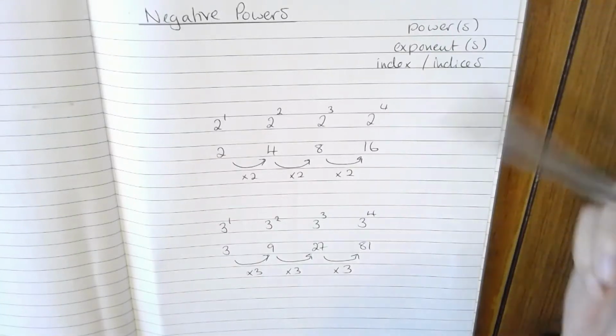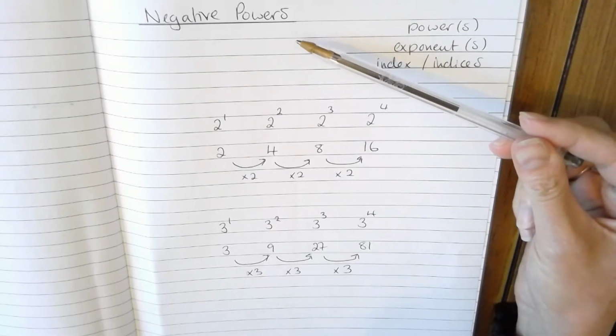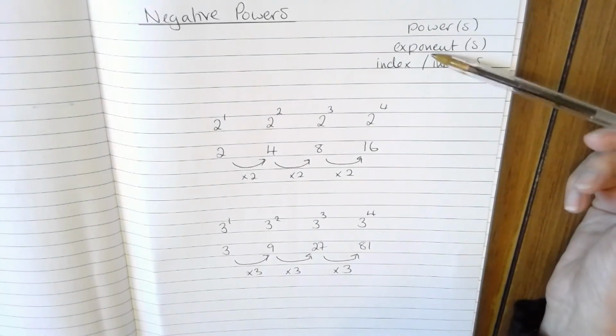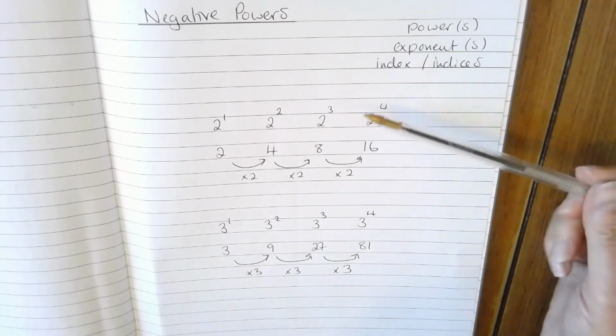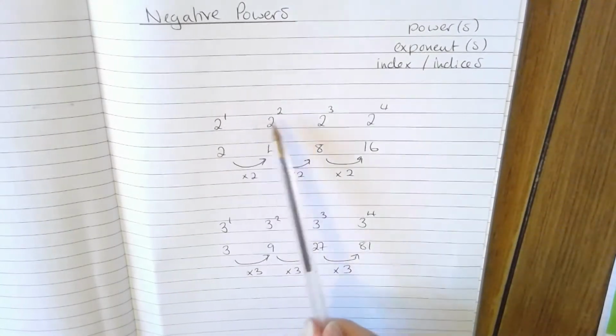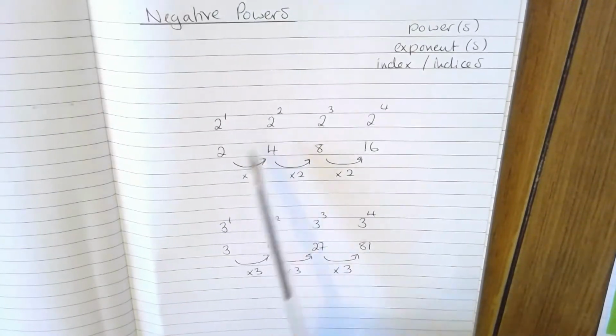In this video I'm going to look at negative powers. I previously looked at positive powers and zero power, and the other terms for power are over here. When we looked at positive powers, we found that every time the power increased by 1, it meant that we multiplied by the base again.